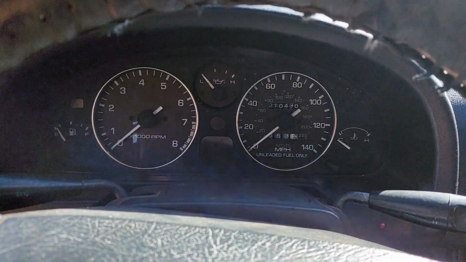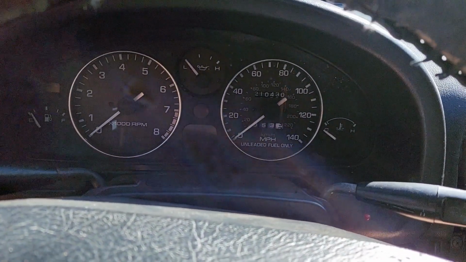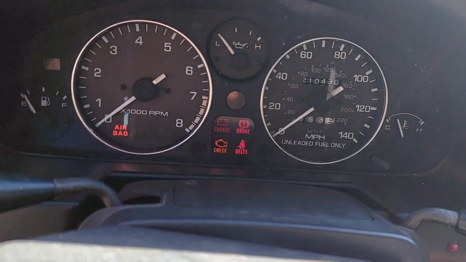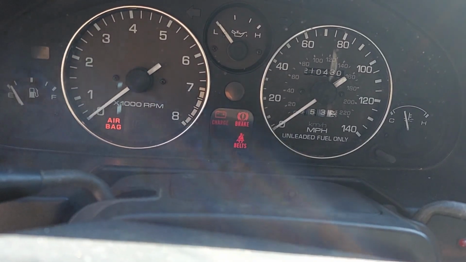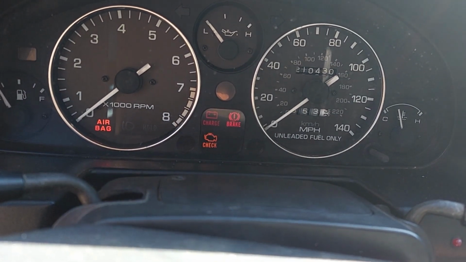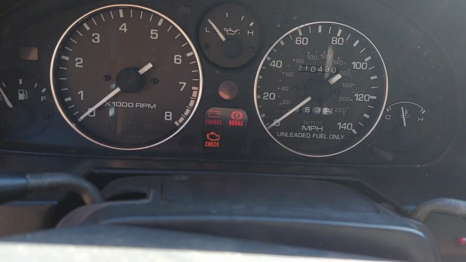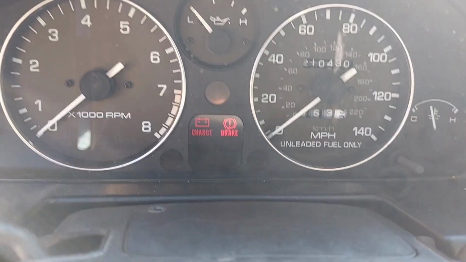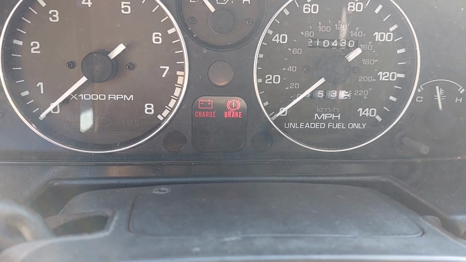All righty, back in the car. So we are going to put the key into the on position again. We're going to wait. Okay. So notice it's flashing, right? So what we're going to get now is a repeating flash code.